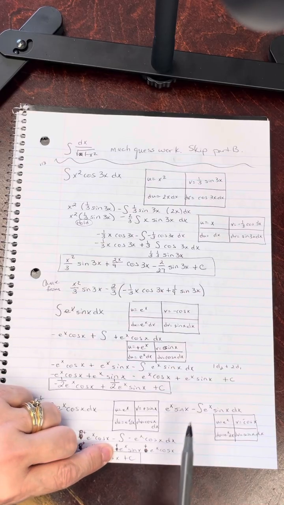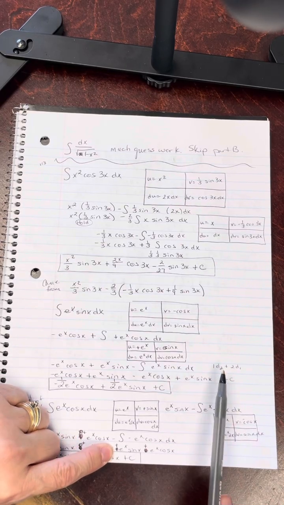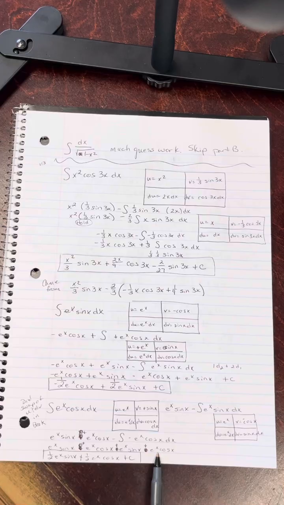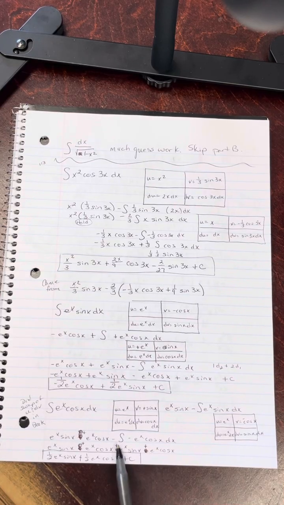So again, I have to follow 1d2 plus 2d1. So the first one is the negative e to the x. So the negative is acting as a constant and pulling out and making this negative positive. Derivative of cosine goes to sine. And then I have my 1d2 plus 2d1. So my cosine of x and the derivative of e to the x was e to the x. Now technically it's negative, however this negative distributes in there and still makes it plus. So it gets to be positive no matter which way you do it.